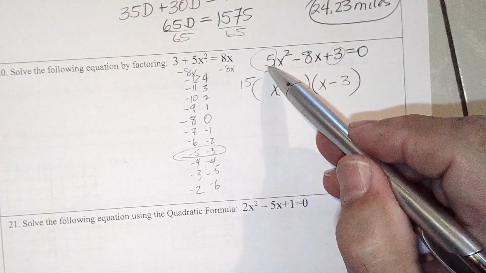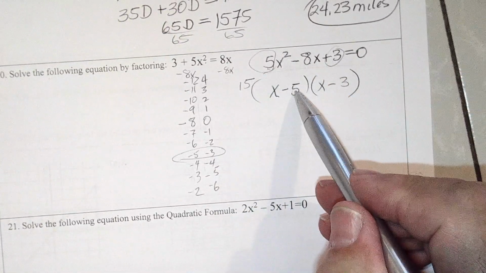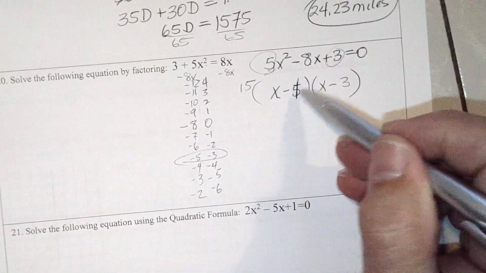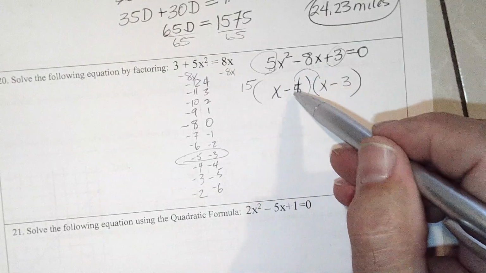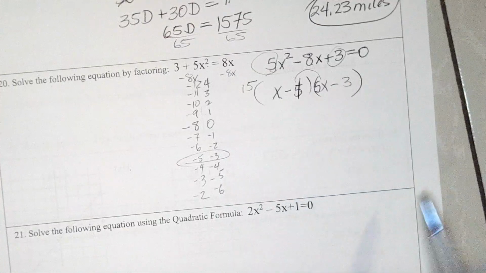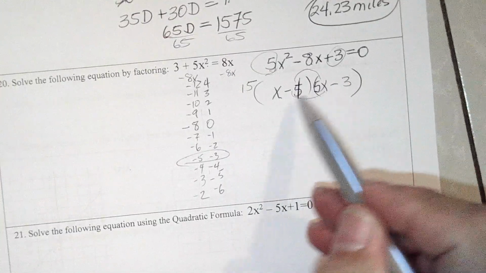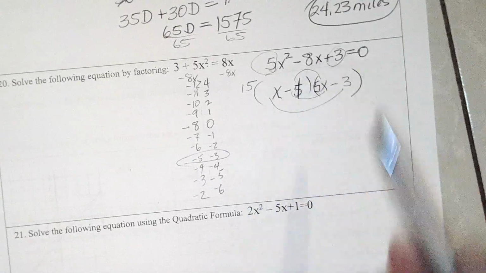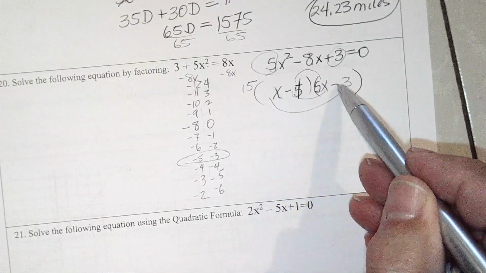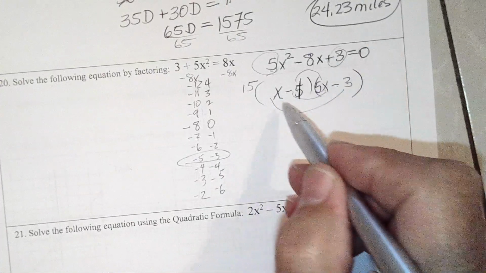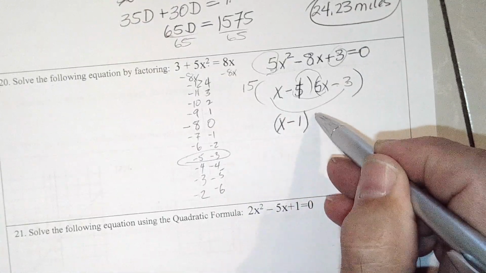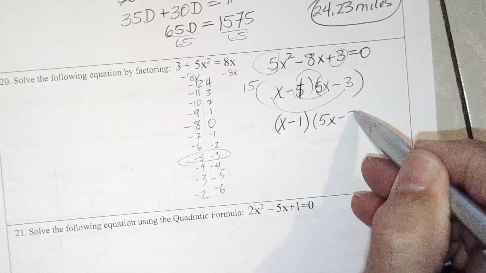But I need 5x squared, so I'm going to borrow from this 5. I'm going to divide it by 5 and make it a 1, and put the 5 inside, so it goes over here. So I still have -5x and -3x, which makes -8x. I do have 5x squared, and -1 times -3 is +3. So this factors to x minus 1 and 5x minus 3.